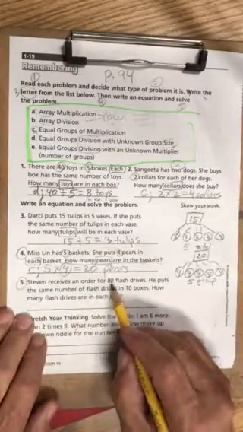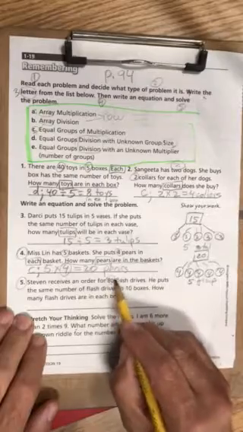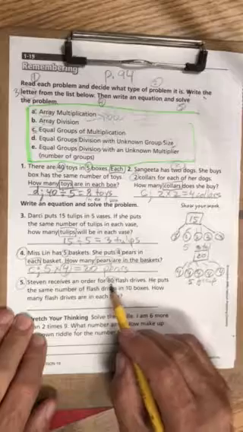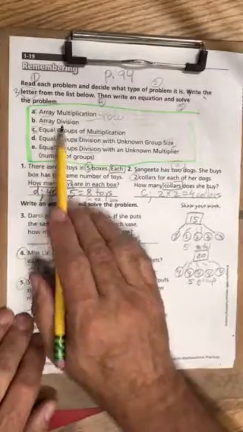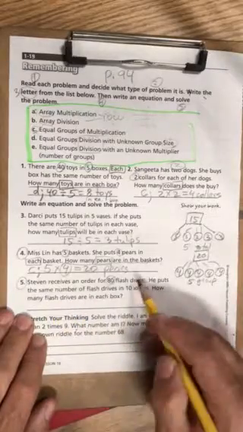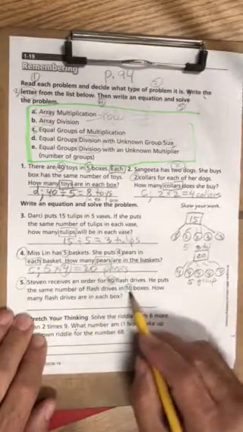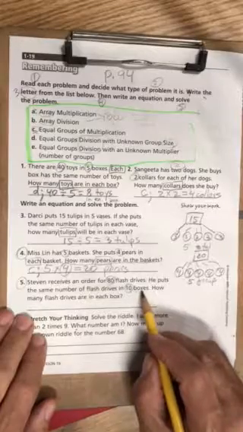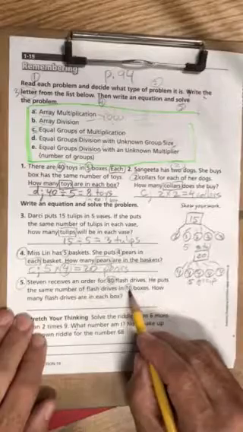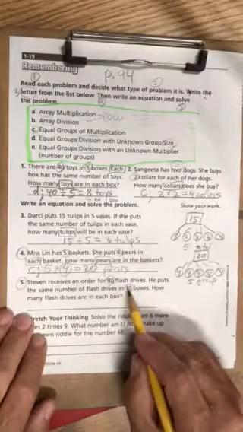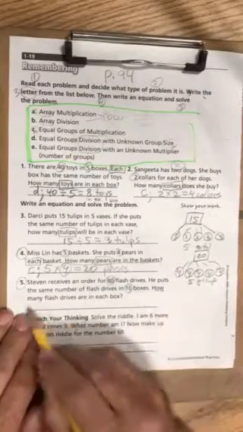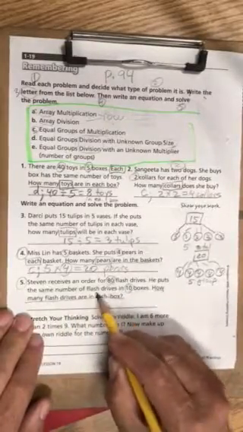Stephen receives an order of 80 flash drives. That looks like a total. When I have a total, then it's probably going to be a division problem. He puts the same number of flash drives into 10 boxes. So this is a holder, this is a group. Do we know the group size? Yes, we have a total, and we have a number of groups, which is 10. Question: how many flash drives are in each box?